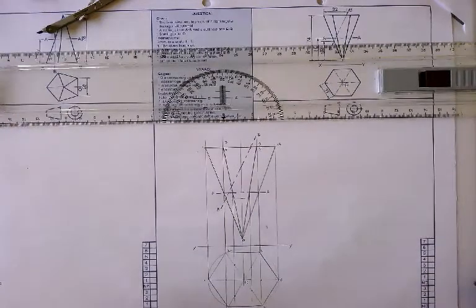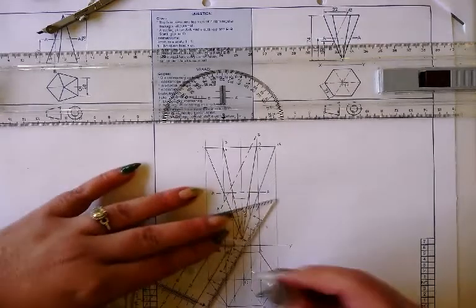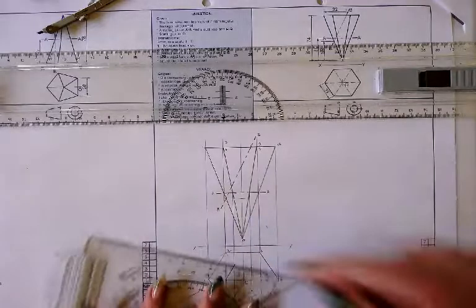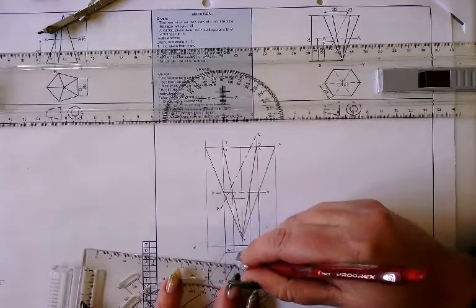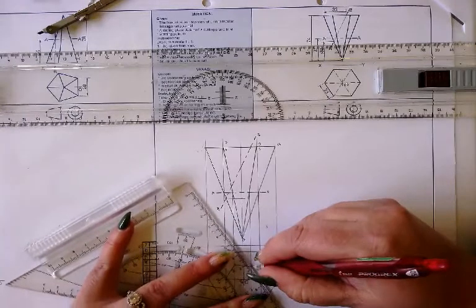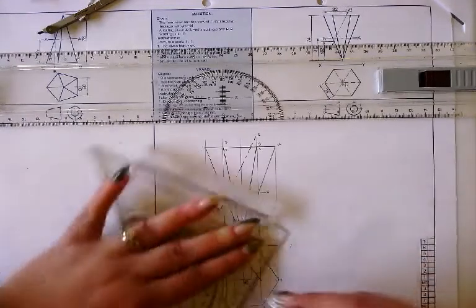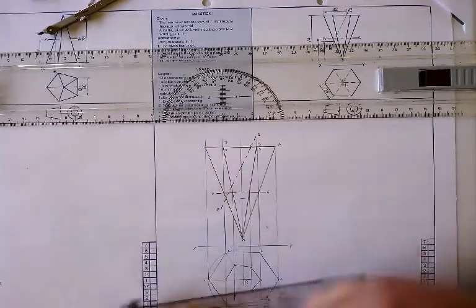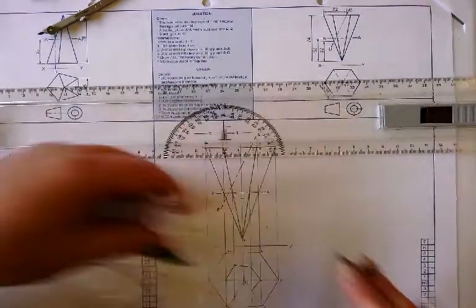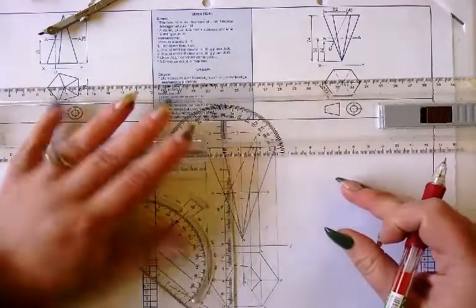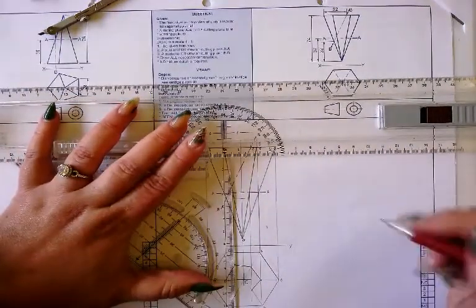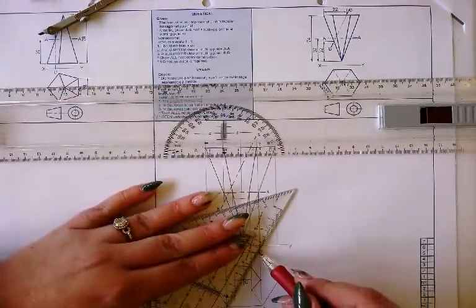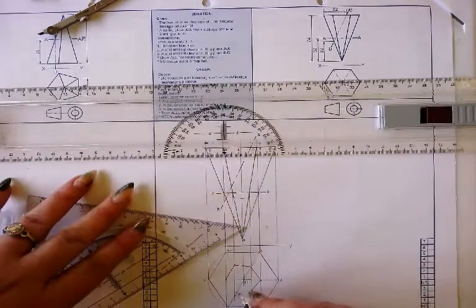Okay, so now what I'm going to do is I'm going to draw this in solid, so dark lines. I just want to check something, it might be a little bit skew, yeah? It is actually. It's this line. It's a little bit up.